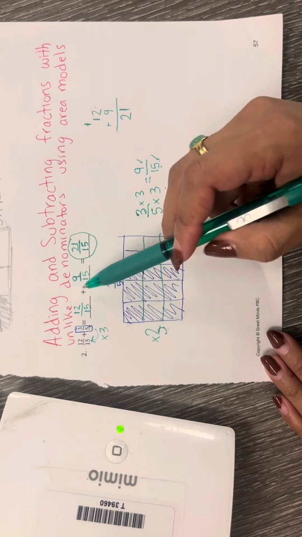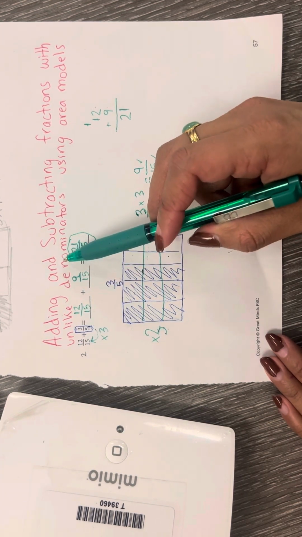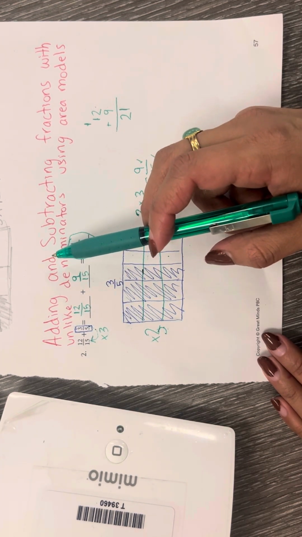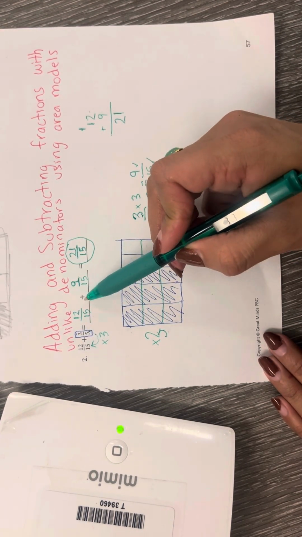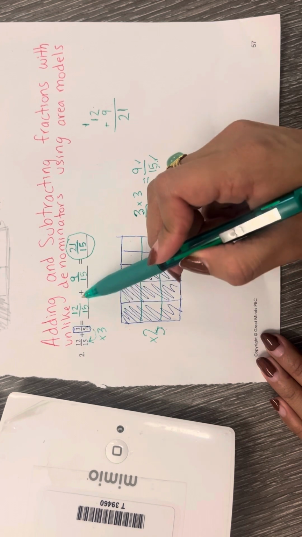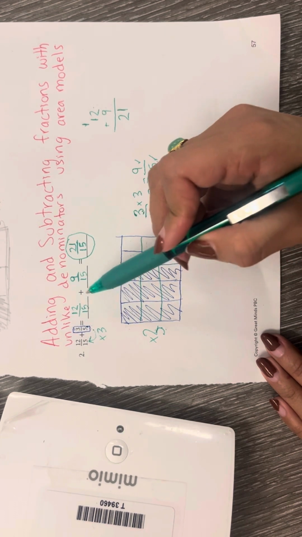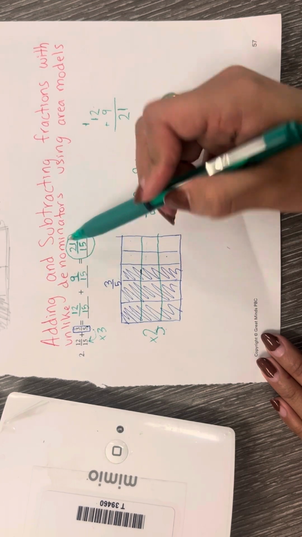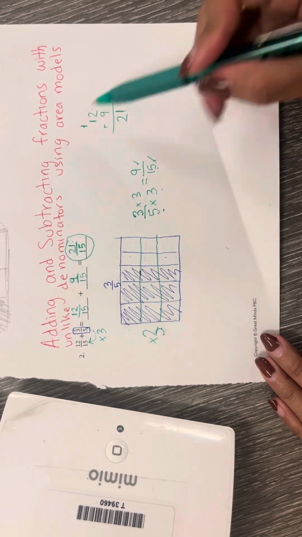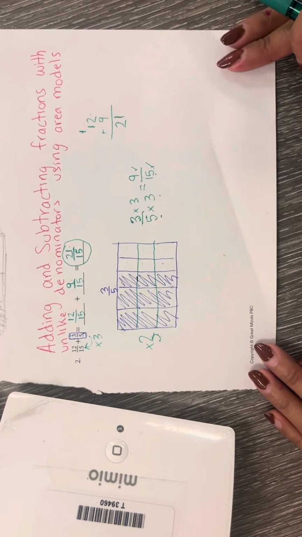All right, so that's with adding. Whenever you subtract, you do the exact same thing. The only difference is when you get to this section, you subtract. So for example, if this was minus and if this was minus, the only difference that you would do is that you would do 12 minus 9, and that would give you your new answer. Otherwise, every other step stays the same.